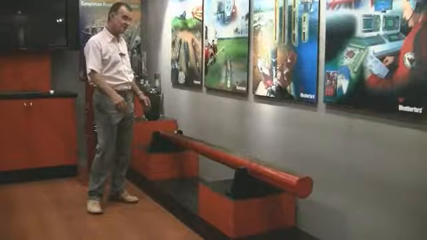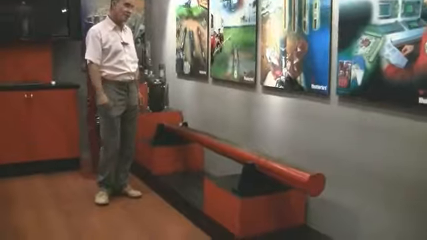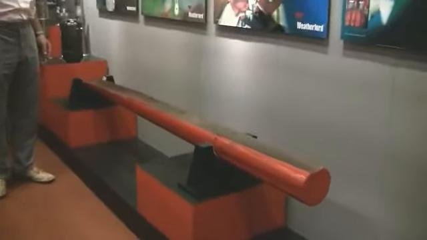The whipstock. We're looking here at a whipstock. This piece of equipment is used in the well for sidetracking. Let me show you what a sidetrack is.